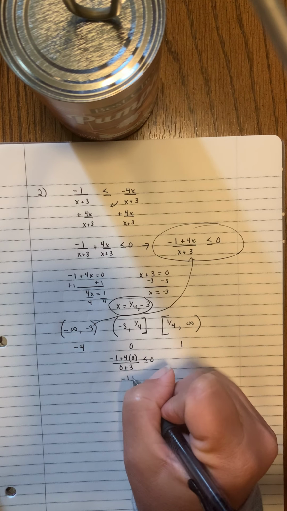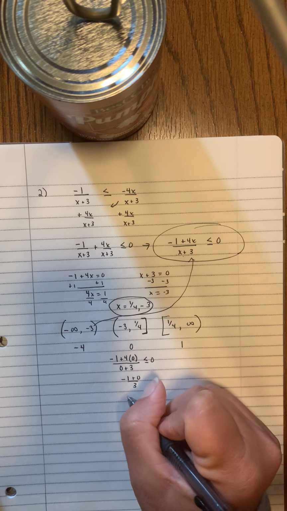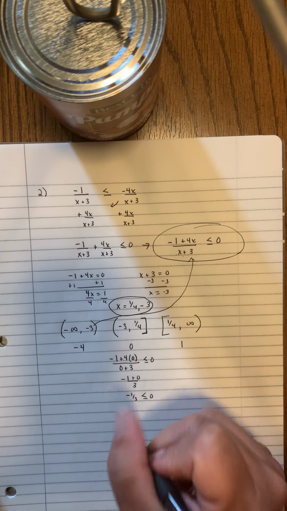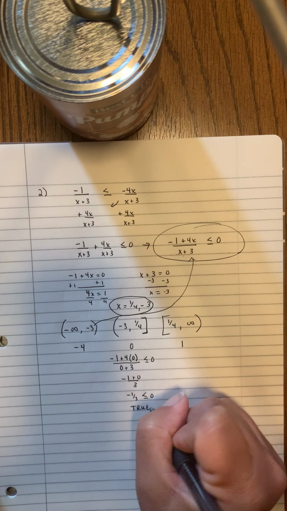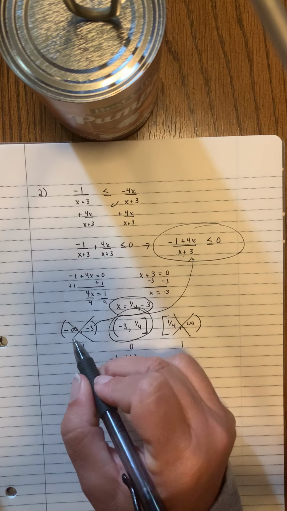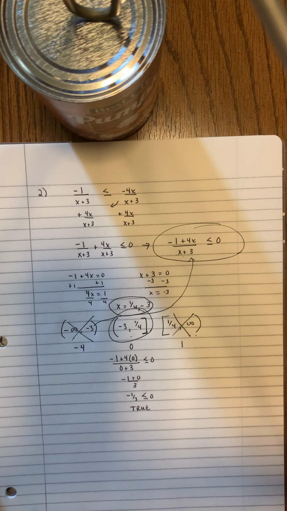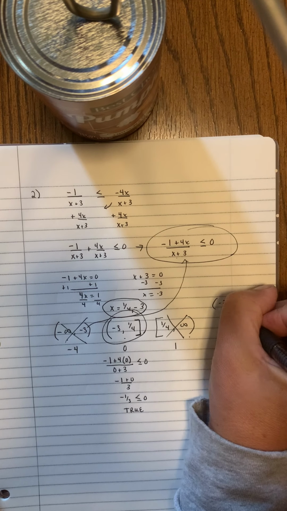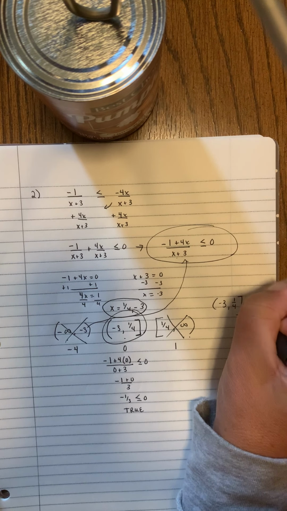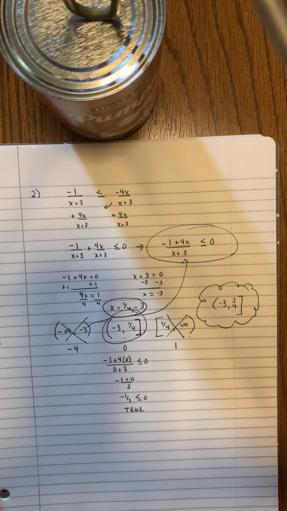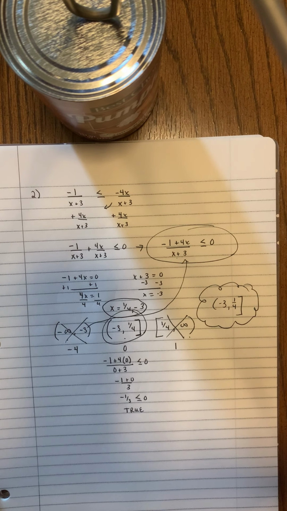Negative 1 plus 0 over 3 is negative 1/3, less than or equal to 0. It is true. This interval works, which means these two will not because it goes every other one. So your final answer for this one is negative 3, 1/4 with a bracket. And that's how you do the second one.